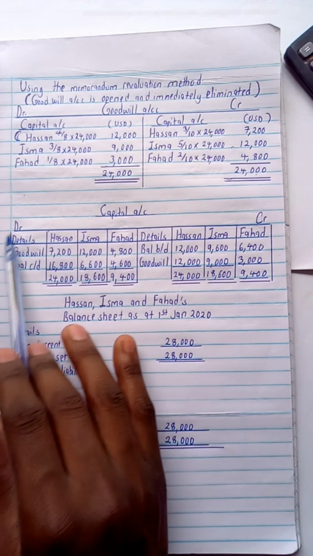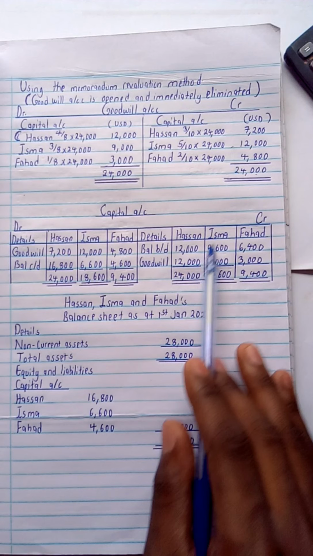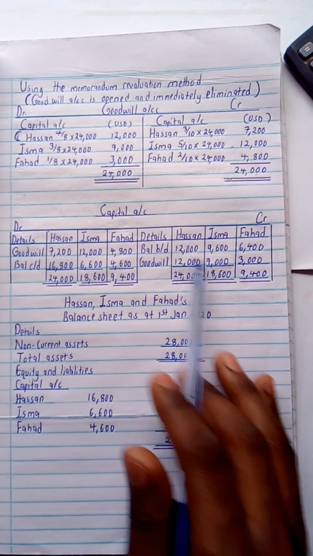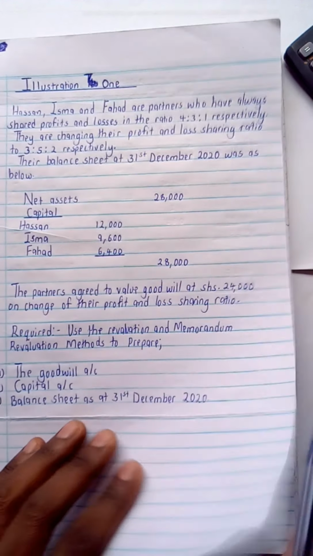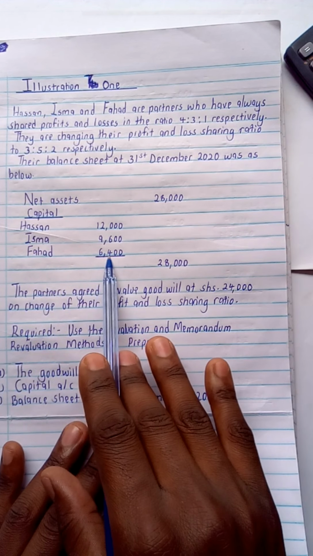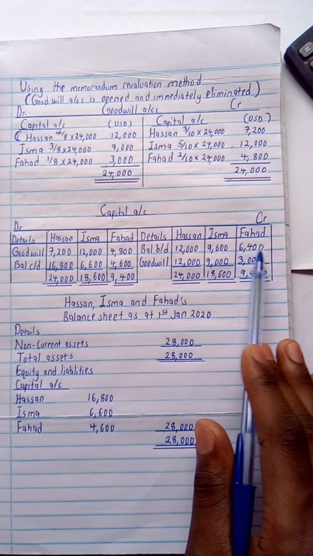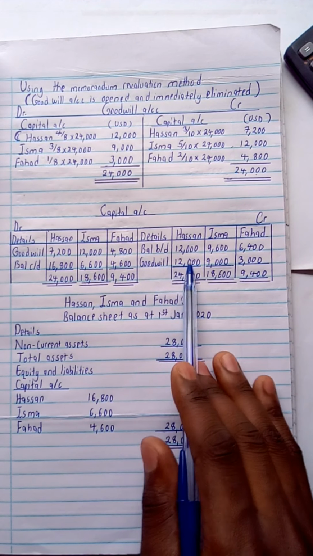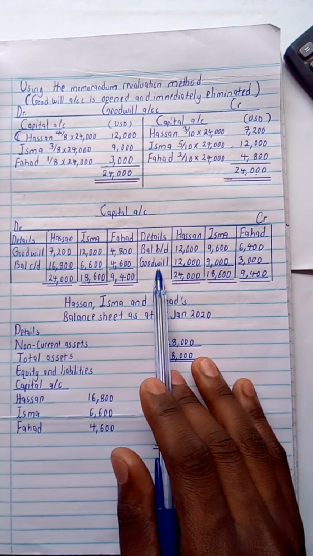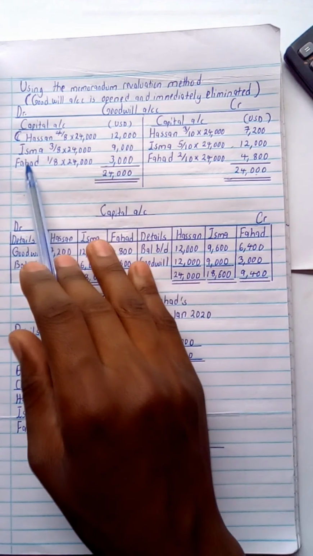So for the capital account, I'll have my debit side and credit side, where I have details Hassan, Isma, Fahad, and then on credit side details Hassan, Isma, Fahad. Then remember, I start with my credit side, because capital account has a normal credit balance. So from the question, Hassan is having 12,000, Isma is having 9,600, Fahad is having 6,400, which I drop here. So with this goodwill, it's going to be 12,000 for Hassan, 9,000 for Isma, 3,000 for Fahad.